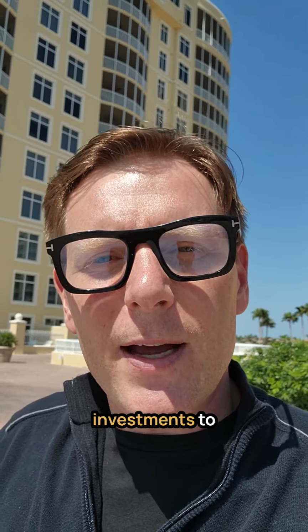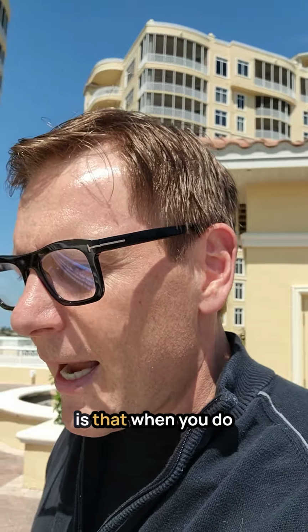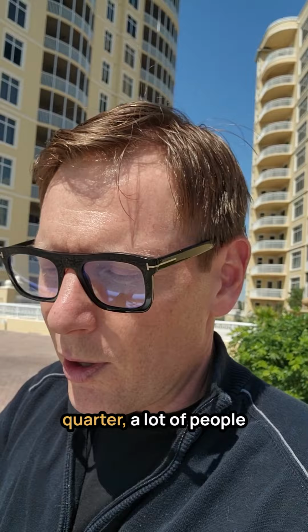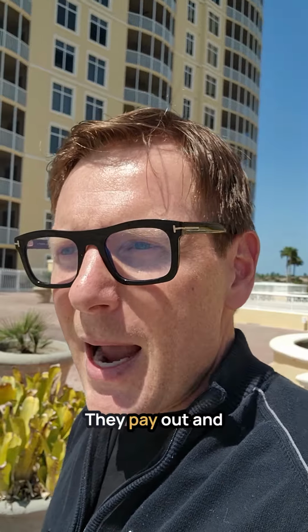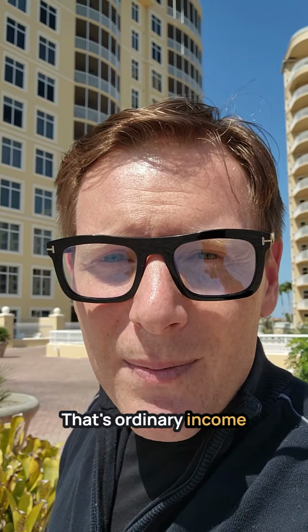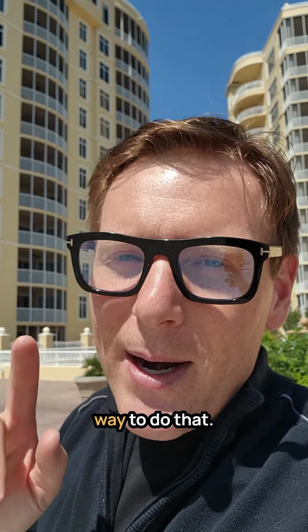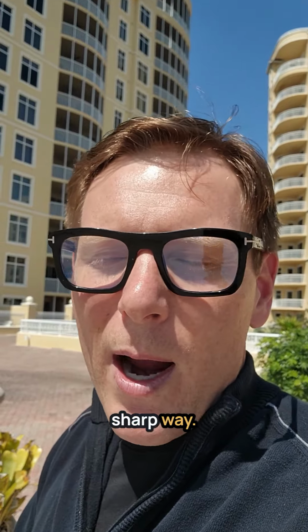How do we structure investments to maximize the tax benefits? There's a few things. Number one thing is that when you do distributions each quarter, a lot of people make this mistake. They pay out and then they create a taxable event because that's income. That's ordinary income, taxed at one of the highest tax brackets. That's a big no. You don't do that. There's a better way to do that, okay? We do it a very sharp way, okay?